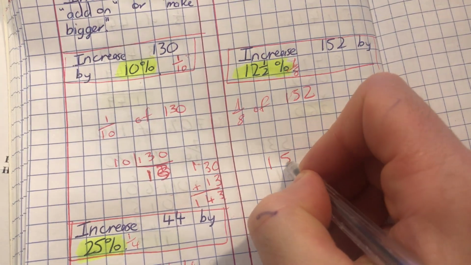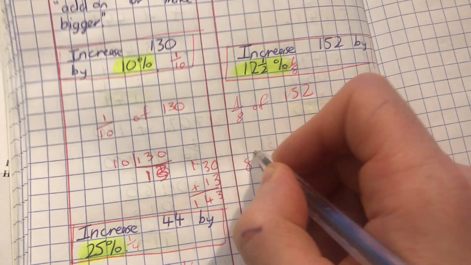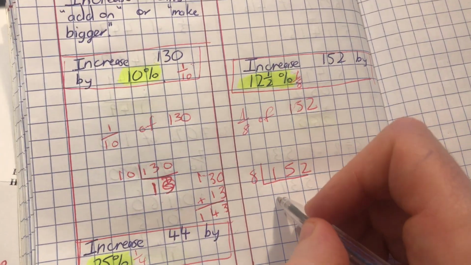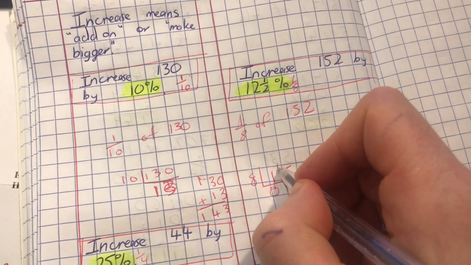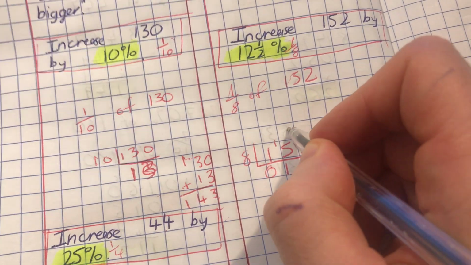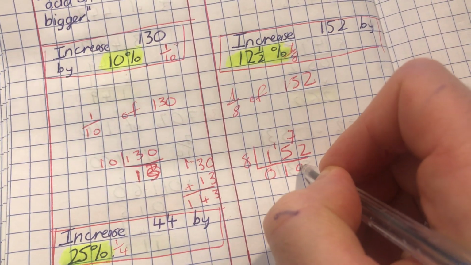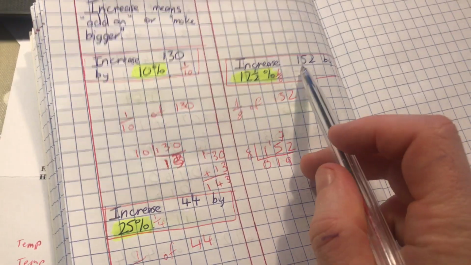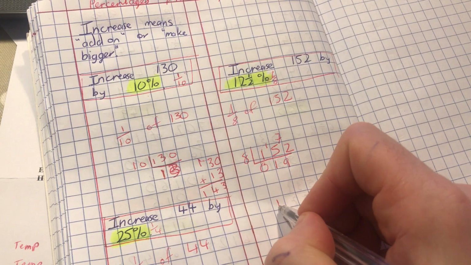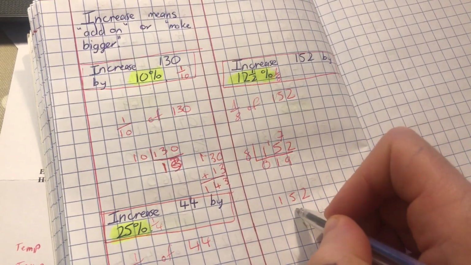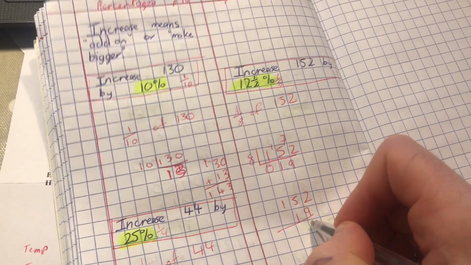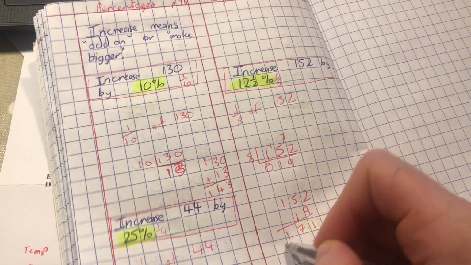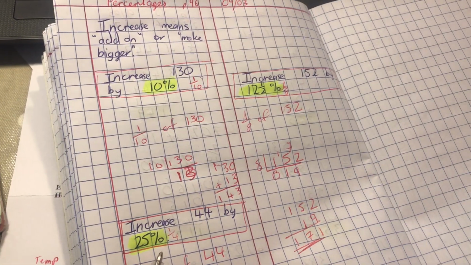So it's 152 divided by 8. 8 into 1 doesn't go, 8 into 15 goes once, remainder 7, 8 into 72 goes 9. Now 19 isn't my answer. Remember, we need to increase 152 by this, so we go 152 plus 19 gives me 171. 171 is my answer. Is that clear?